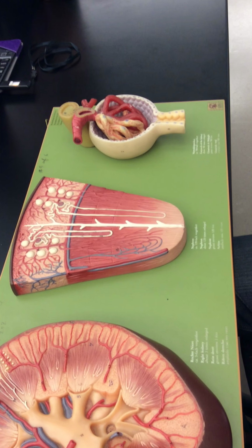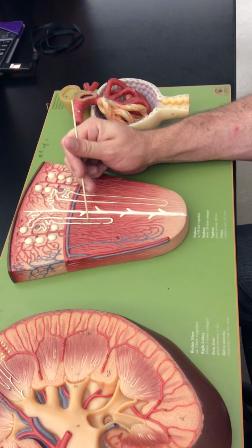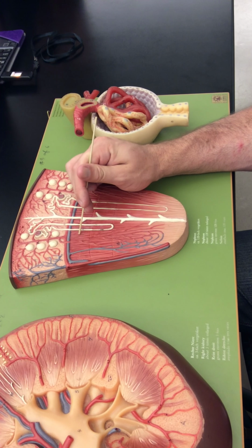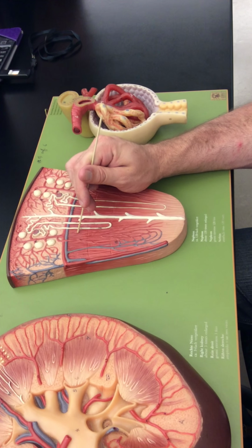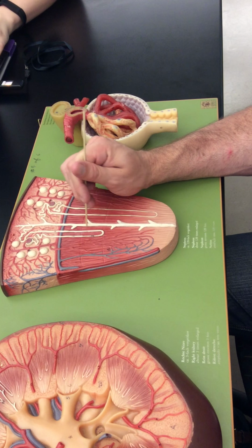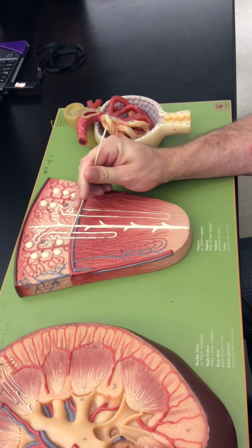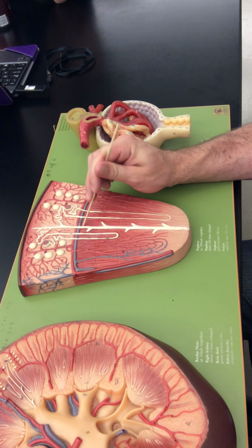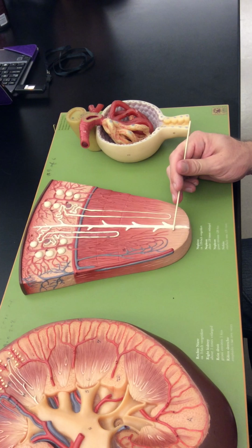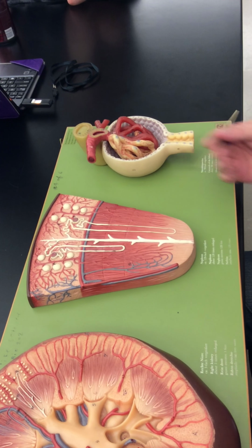Fluid, or water, follows solute. So here's what we do. At the ascending and descending loop of Henle, instead of reabsorbing more solute, we selectively filter out more solute. So we reabsorb less sodium, potassium, chloride, all of those different solutes. So more of it goes through the descending and ascending loop of Henle into the collecting duct and then gets excreted out. As it gets excreted out, we excrete more water. Blood volume goes down, blood pressure goes down.